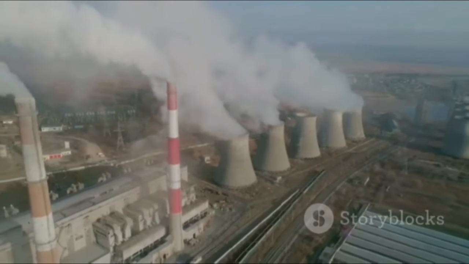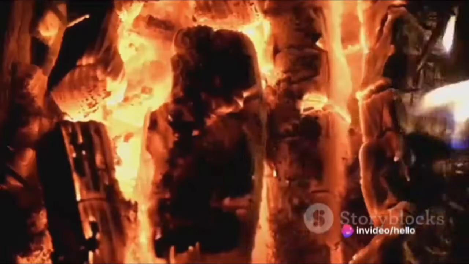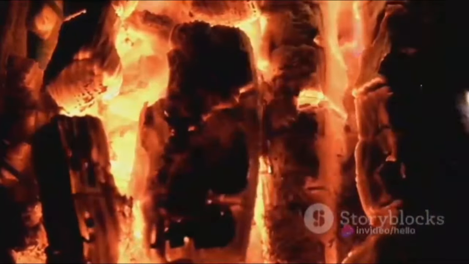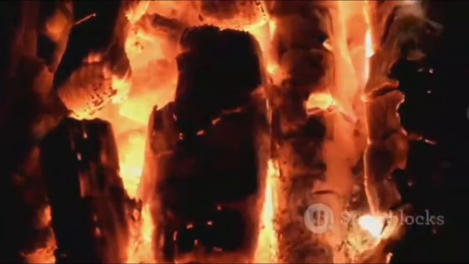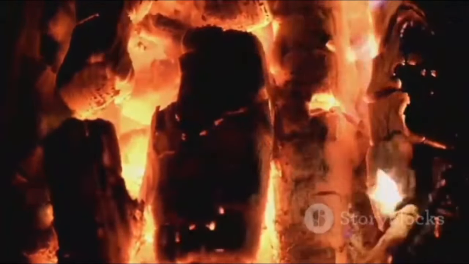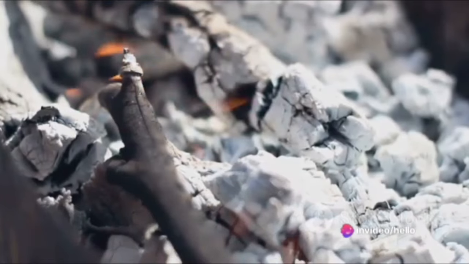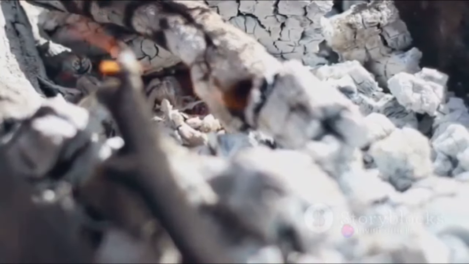Coal, a black or brownish-black sedimentary rock, is primarily composed of carbon, along with various other elements such as hydrogen, sulfur, oxygen, and nitrogen. It's formed from the remains of plants that lived and died millions of years ago, compressed under high pressure and extreme temperatures. But how does this ancient carbon-rich material play a role in powering our modern world?